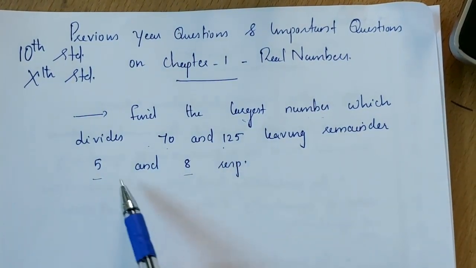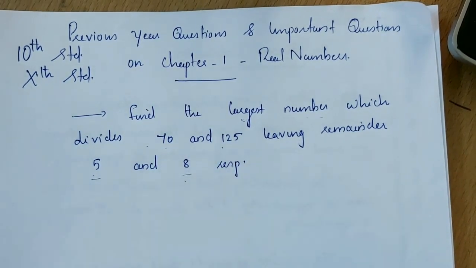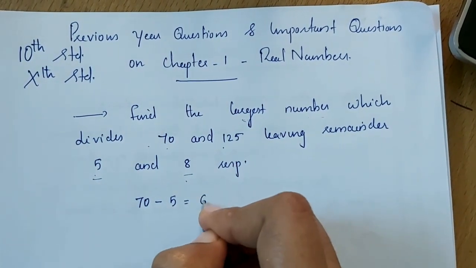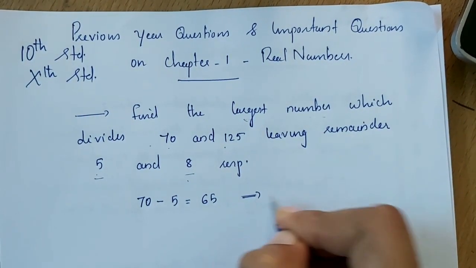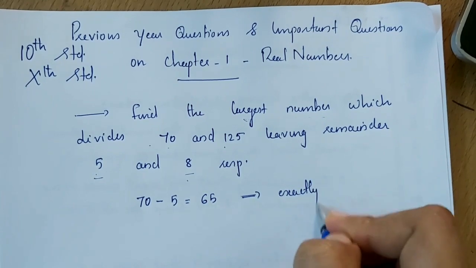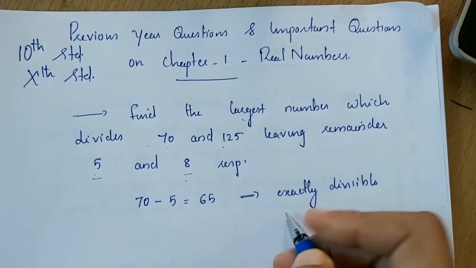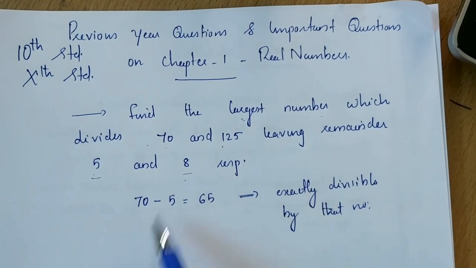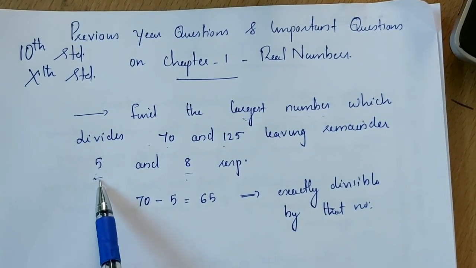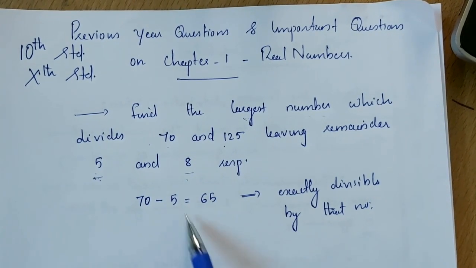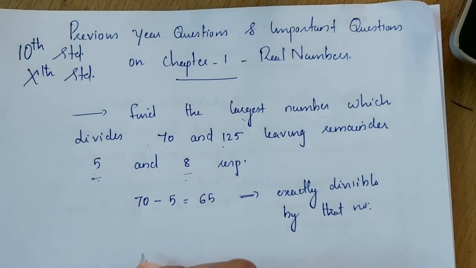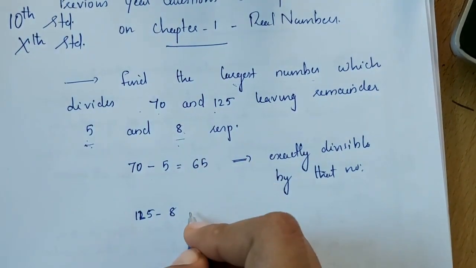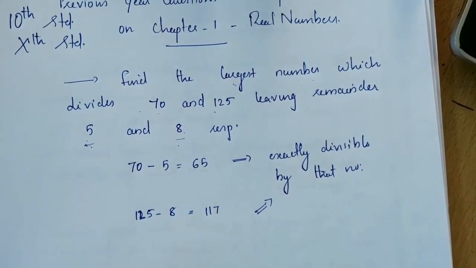That is, the number leaves remainder 5 and 8 on 70 and 125 respectively. So we have to subtract these numbers from the corresponding numbers. Then this number will be exactly divisible by that number. 70 is not exactly divisible, that is why it leaves the remainder 5. When 70 minus 5, which is equal to 65, that number will be exactly divisible by that particular number. Similarly, 125 minus 8, which is equal to 117, is also exactly divisible by that number.